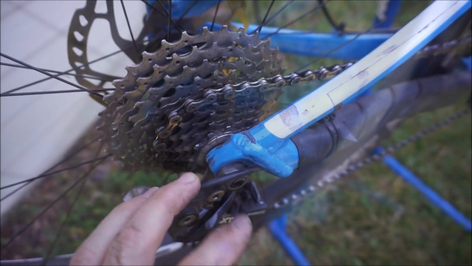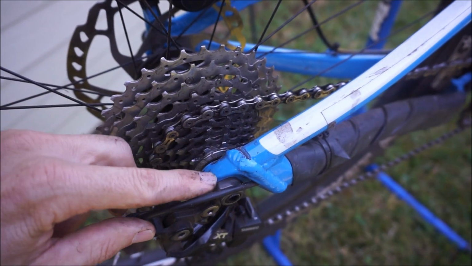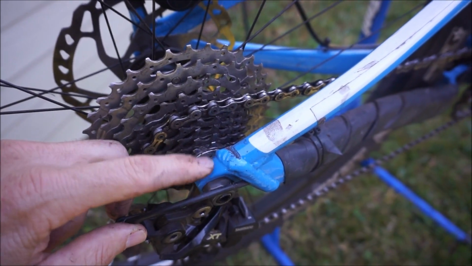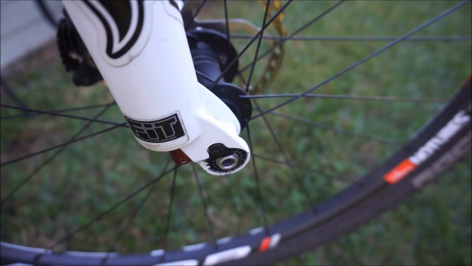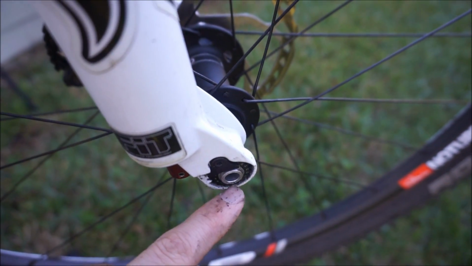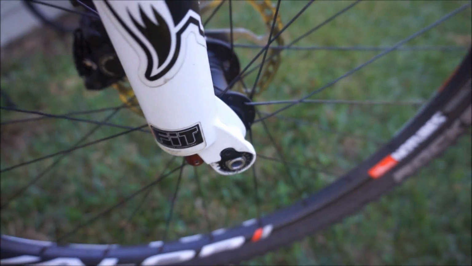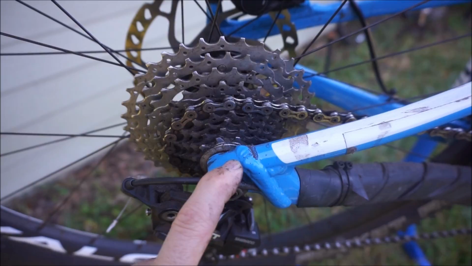to compensate. And I didn't mention this before when I talked about the frame, but this area of the frame is referred to as a dropout, and you've got the same thing on a fork, and this is again referred to as a dropout, and that was because of the older quick release. When you undid the quick release, the wheel would just drop out. Now with the through axle, they don't really drop out until you actually pull the axle all the way out.